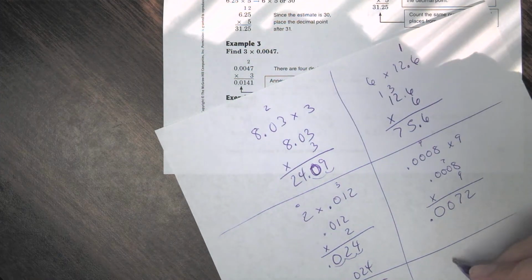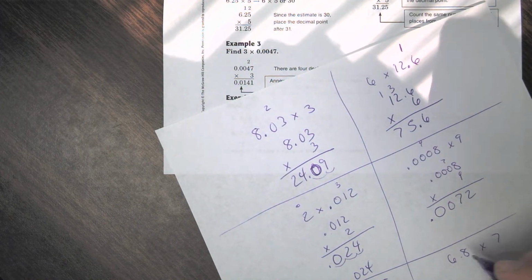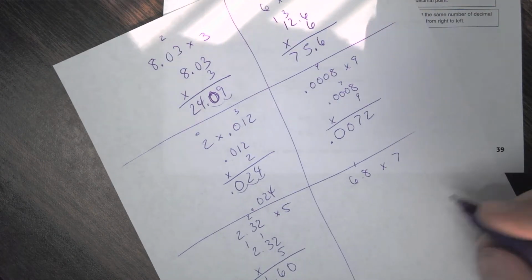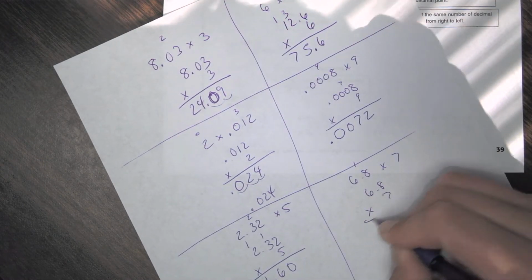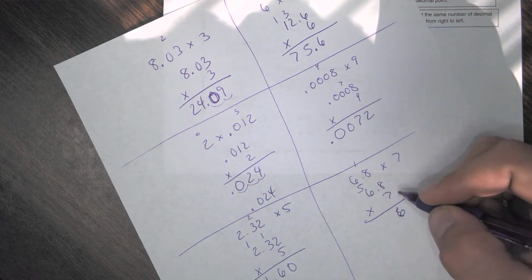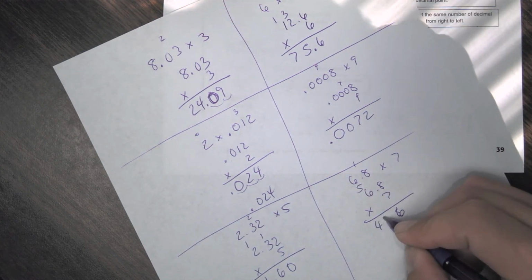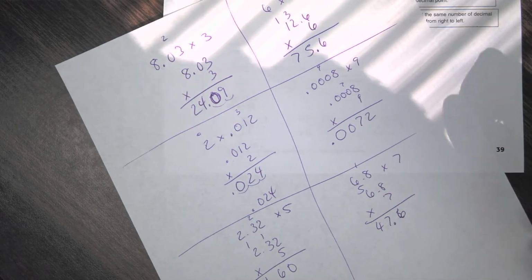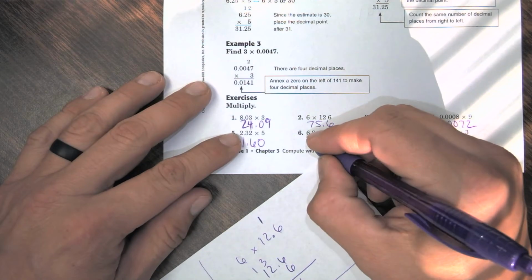All right, number 6. 6 8/10 times 7. Well, I'm only moving it once now. So 6.8 times 7. 8 times 7 is 56. 7 times 6 is 42, plus 5 is 47. So I got to move it once. So 47 6/10.